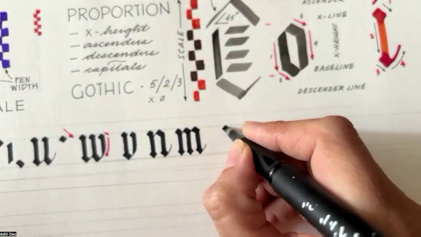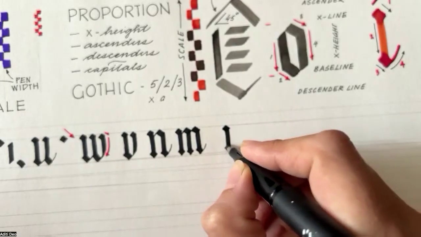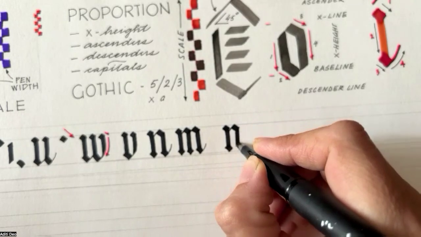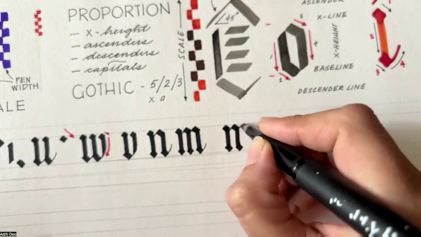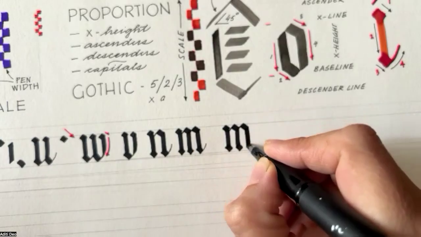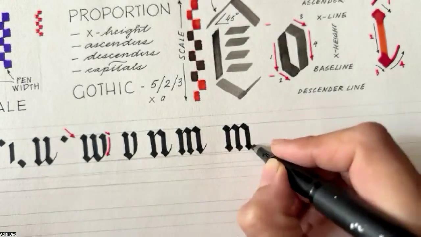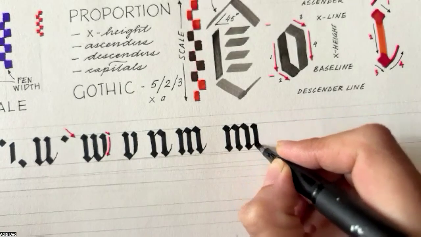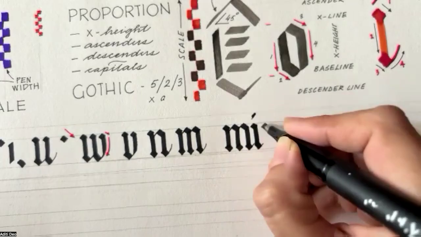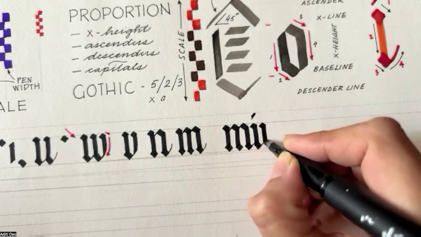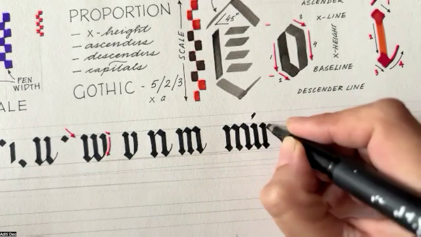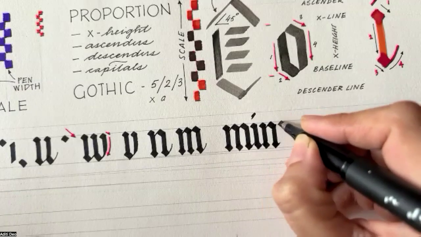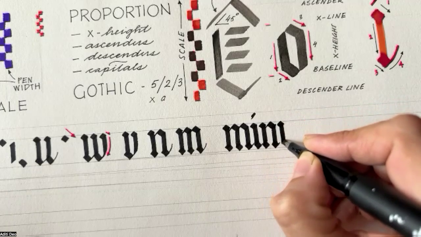So it's just a series of the same letters over and over again, the same strokes, and all I need to do is maintain the space between them. So I have M, I, N, I.